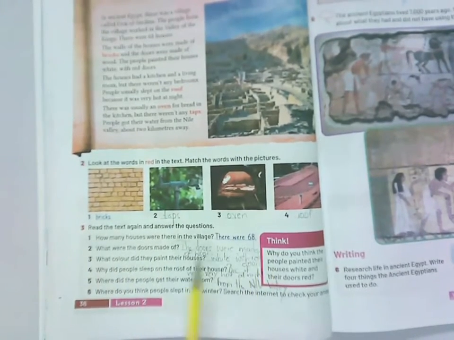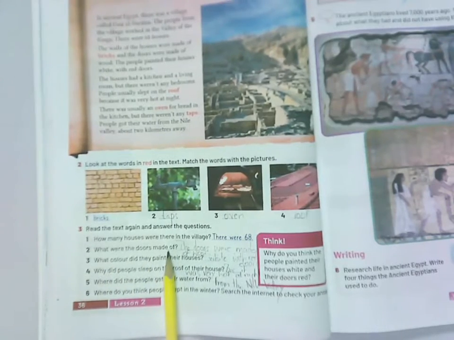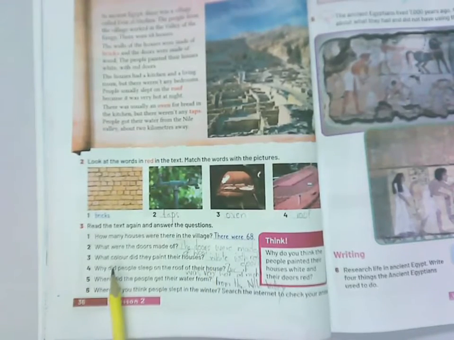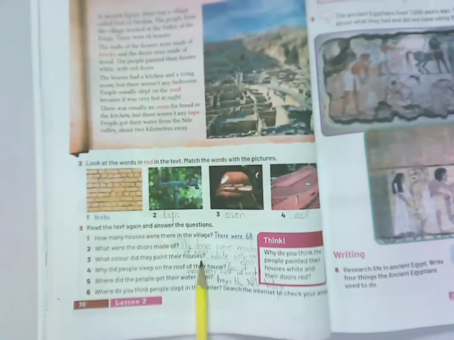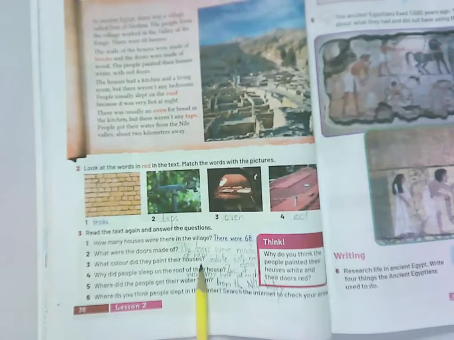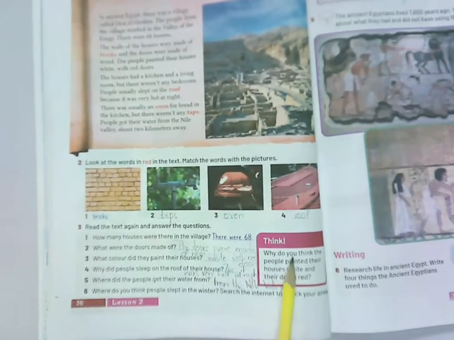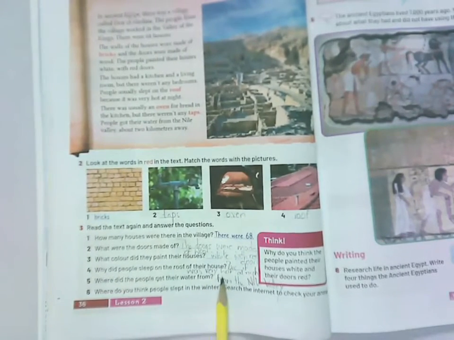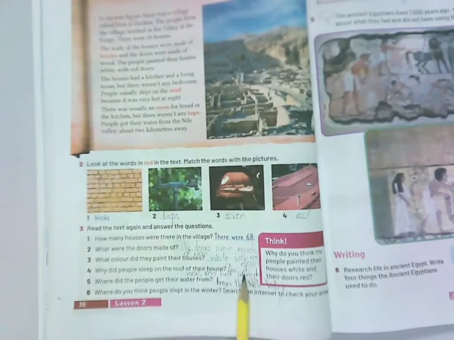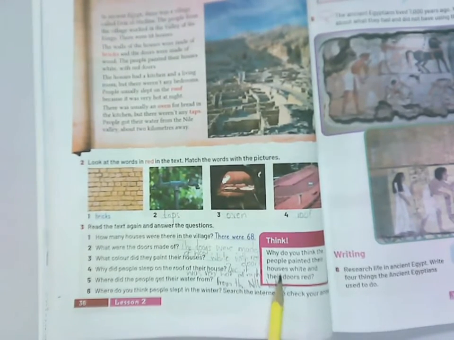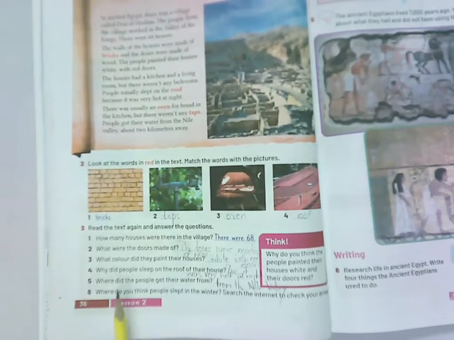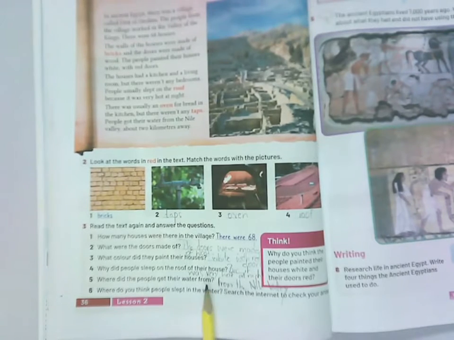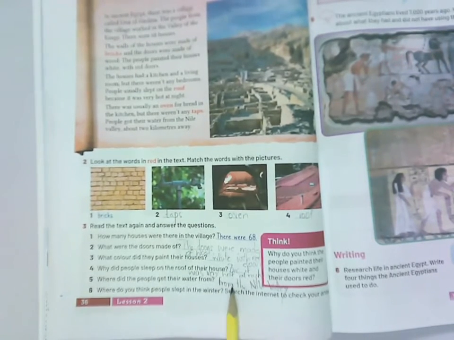Number 1 is answered. Number 2, what were the doors made of? Of course, the doors were made of wood. And number 3, what color did they paint their houses? People painted their houses white with red doors. Number 4, why did people sleep on the roof of their house? Because it was very hot at night. Number 5, where did the people get their water from? Of course, people got their water from the Nile Valley.